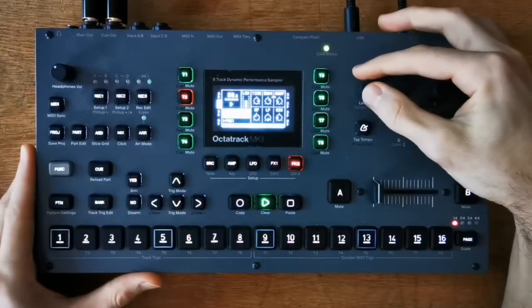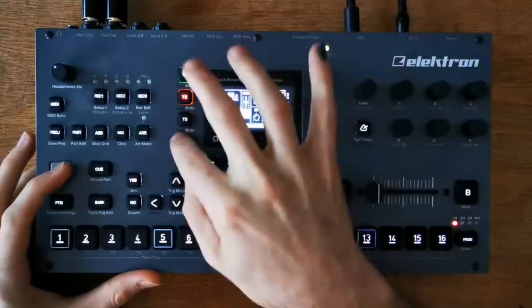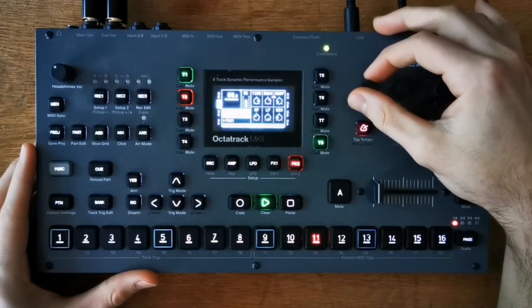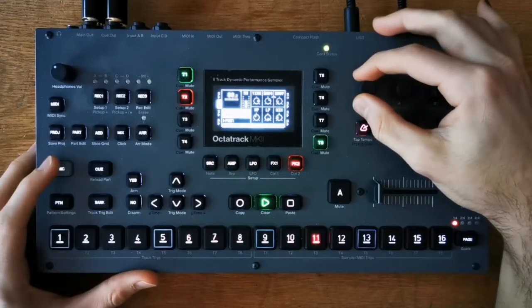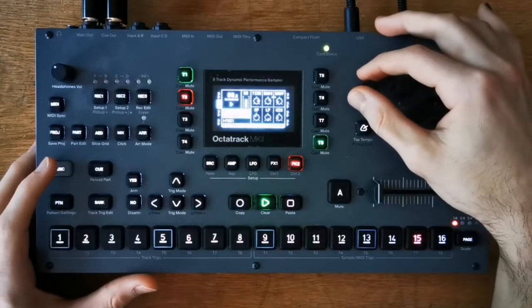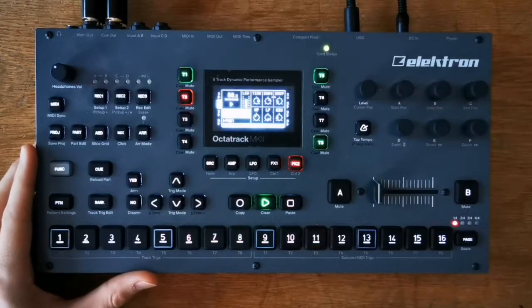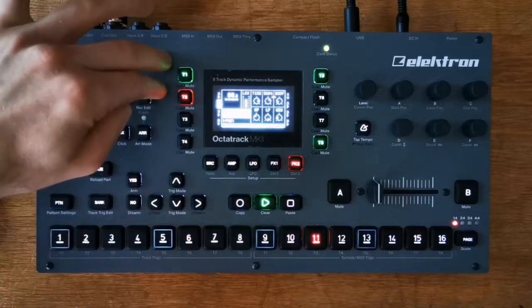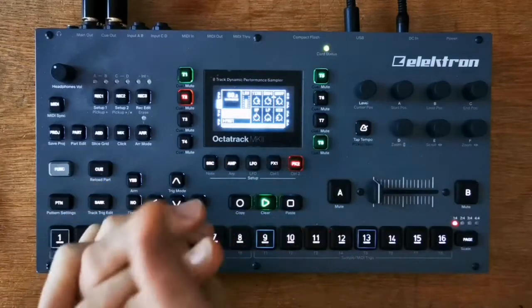And now the low. So this is the lowest layer. And then we have the kick drum. So on this one, this low sound just runs freely on top of it. I also can just trigger it manually.